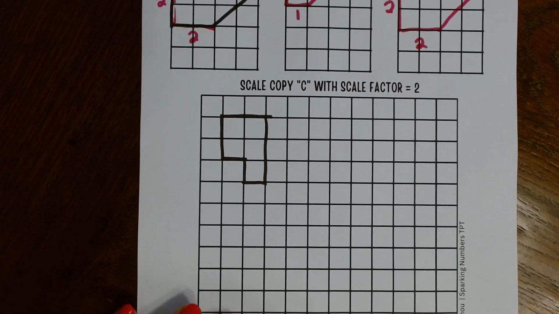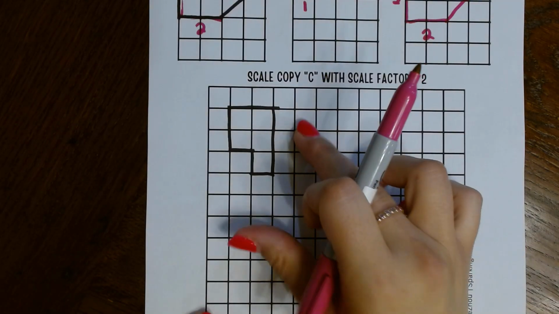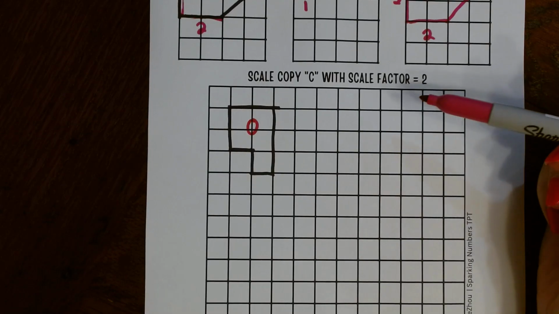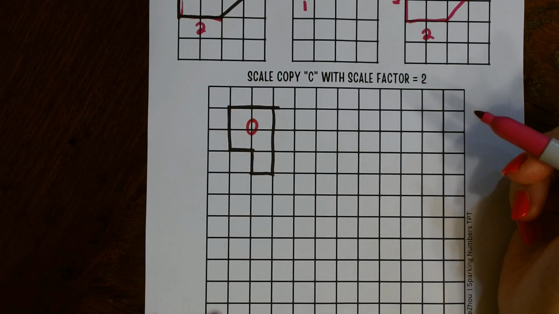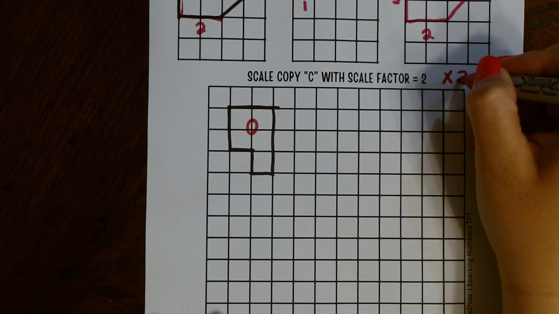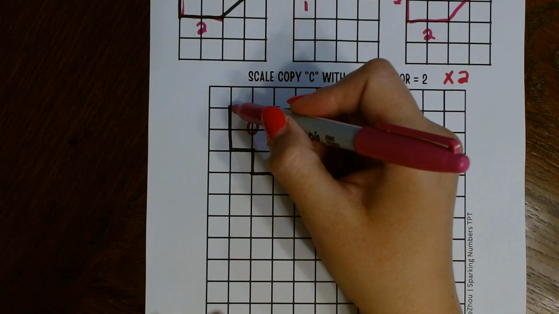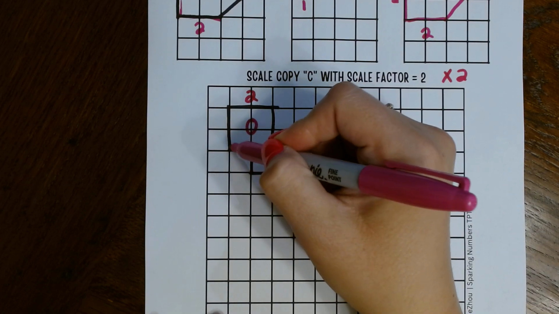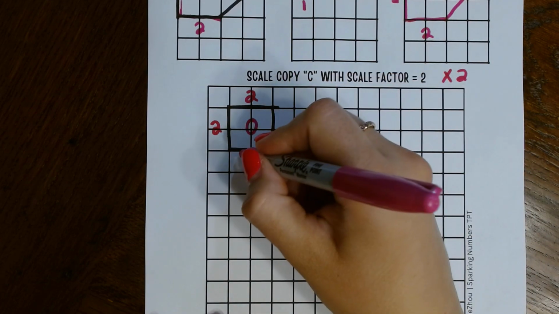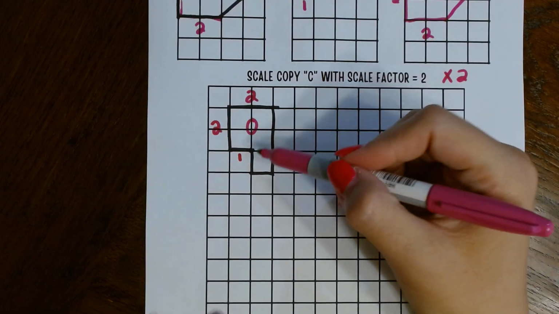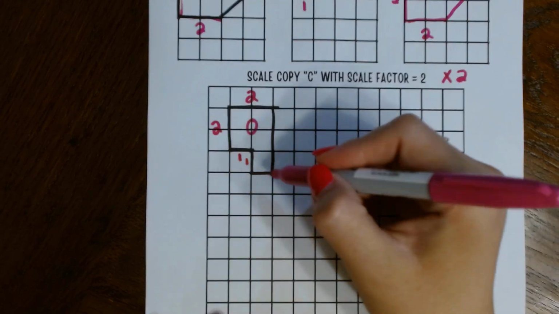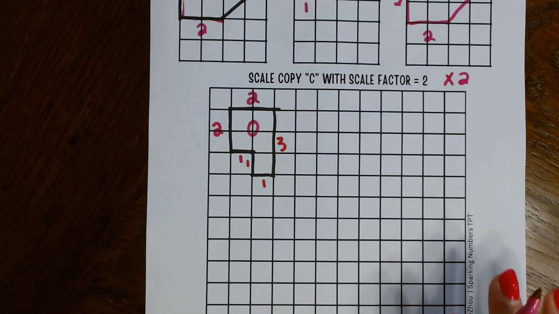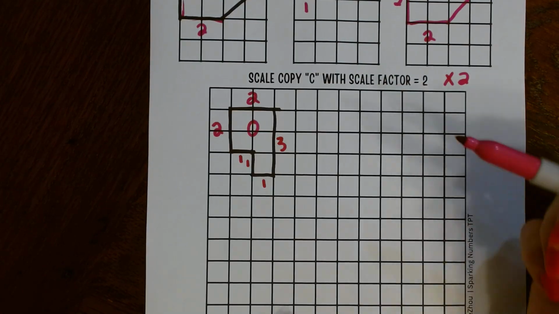Okay, so let's look at this one. So if this is my original, I'm going to put an O for original. And it wants me to draw a scale copy with a factor of 2. That means I am multiplying every side by 2. So my length up here is 2. My length on this side is 2. Right here would be 1. Right here would also be 1. Right here is 1. 1, 2, 3. So this is 3. Okay, so now I have something to start with.